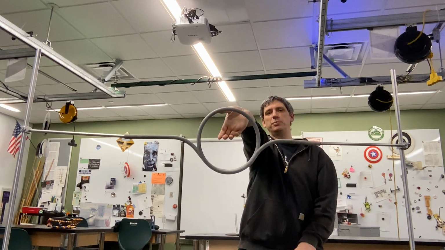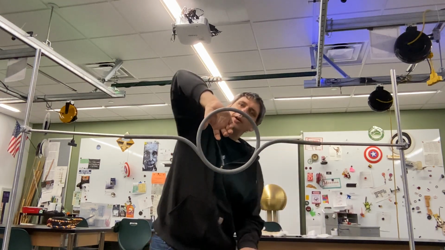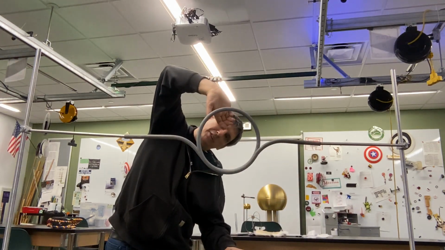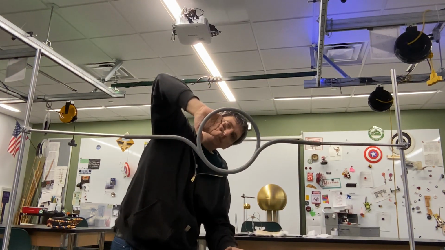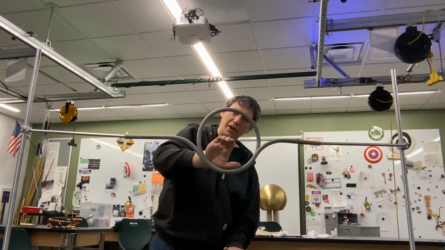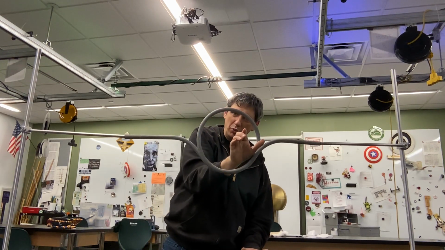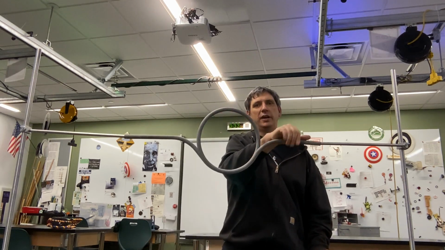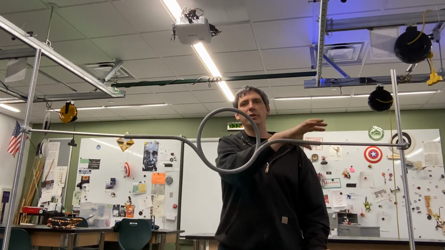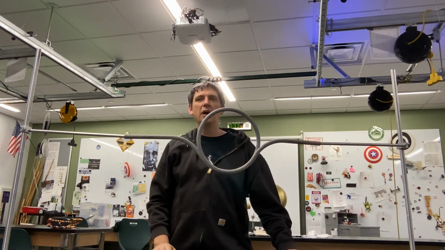My fingers always point into the plane of the loop. Now I might need to reorient my hand in order to make this work, but my fingers always point into the plane of the loop for the entirety of the current flowing through the loop, all the way until I get over here. Once I leave, it's just back to a long straight wire. We don't care about that. I'm talking about inside the loop. Now, why does that matter?